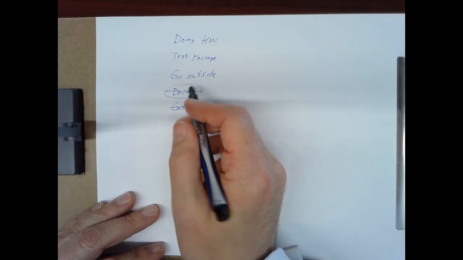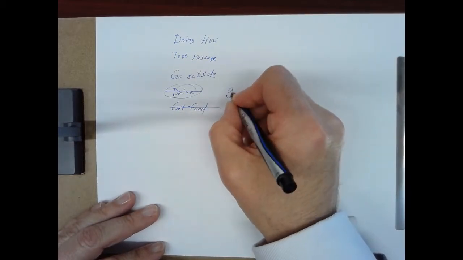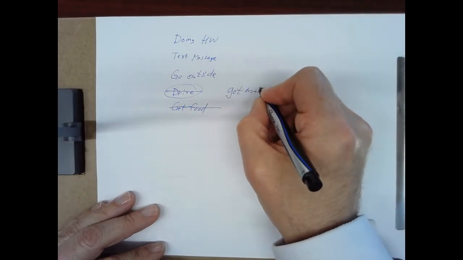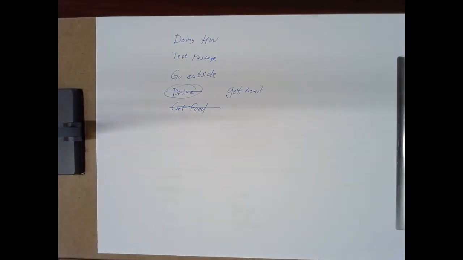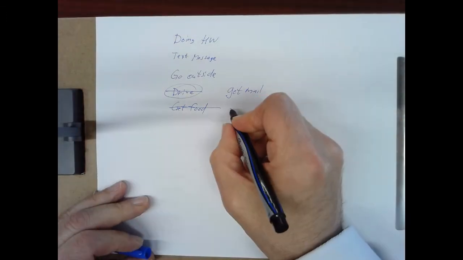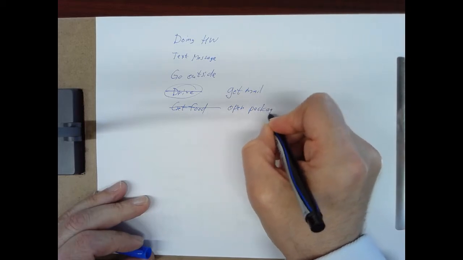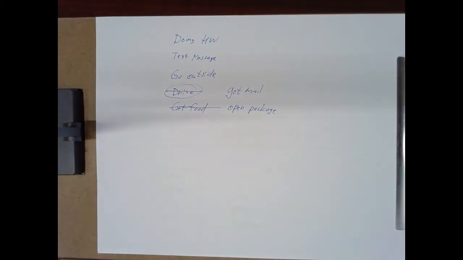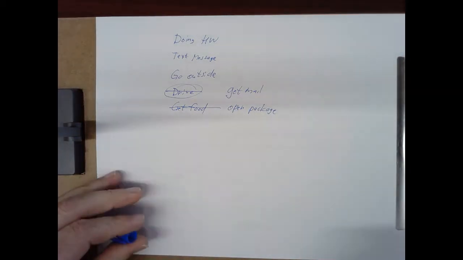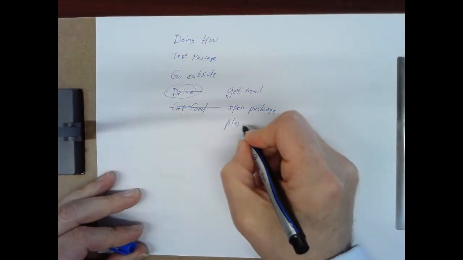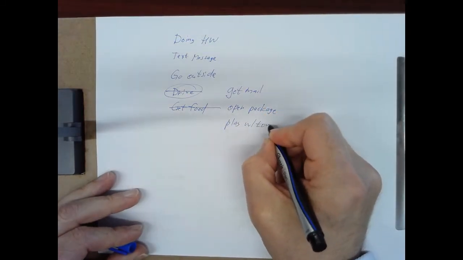And now you realize you never got the mail, so you say, let's get the mail. So you put that on top of your stack, and you go to the mailbox, and you get the mail. And there's a cool looking package in there, so you open the package. And it's got some gizmo that you ordered, so you play with it. You play with whatever you got.